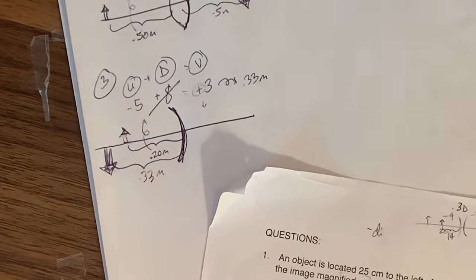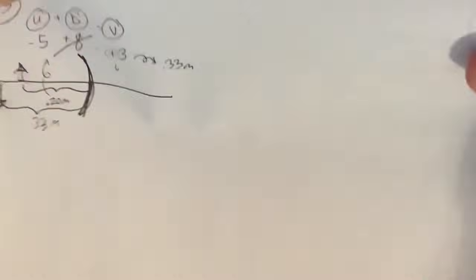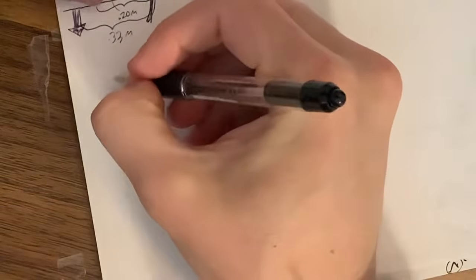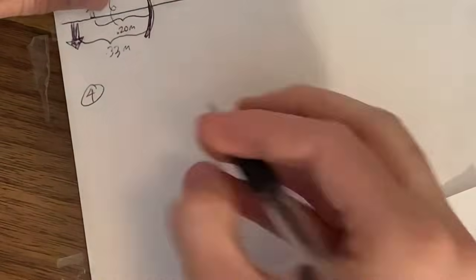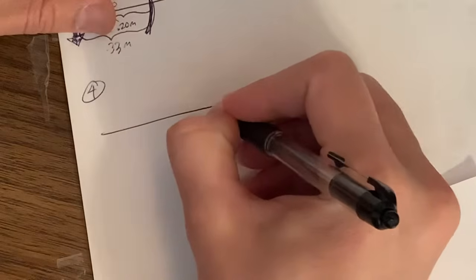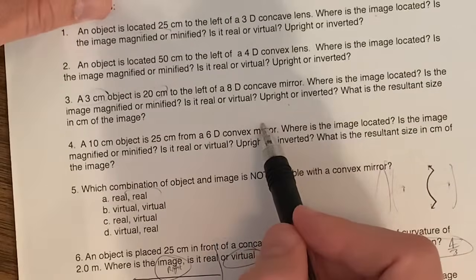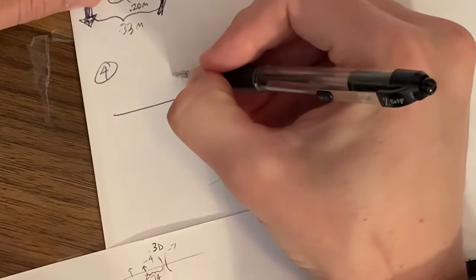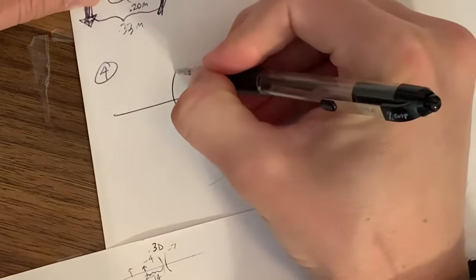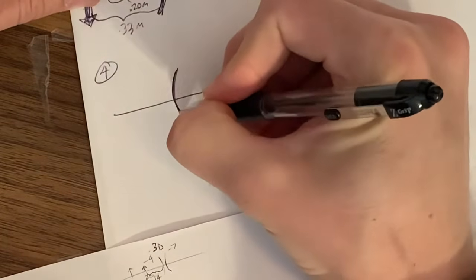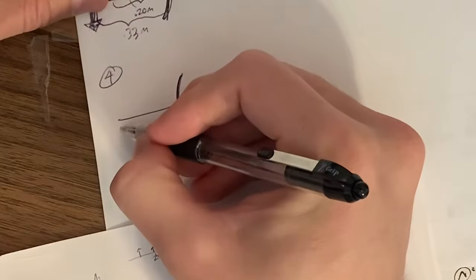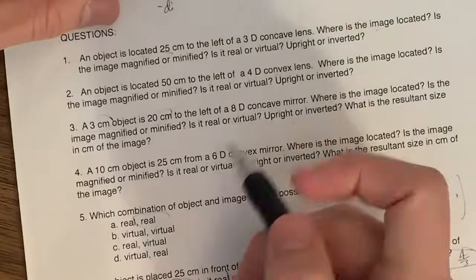Okay, so let's move on to number 4. Number 4, what have we got here? Well, first you know what to do. Draw your line. Next, what do you draw? Your lens or mirror. In this case, we have a 6D convex. So convex, and not concave, but convex. It's going to be like that. And it's going to be, what do we say, 6 diopters.